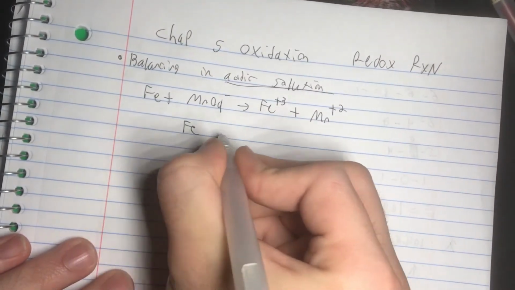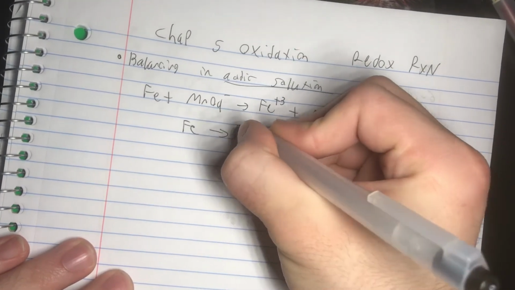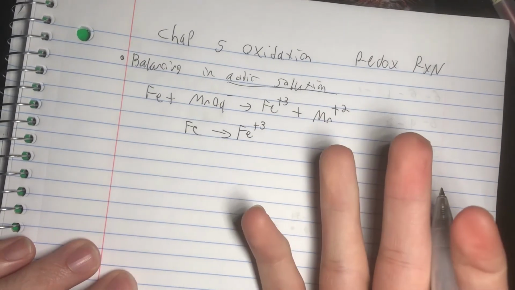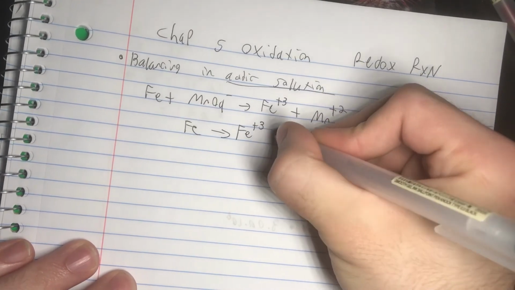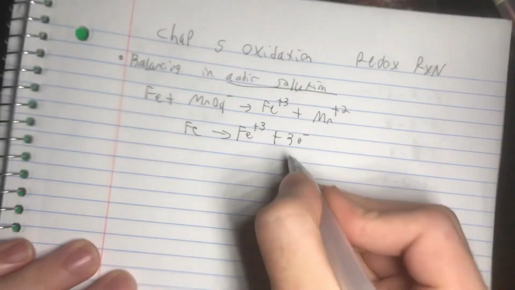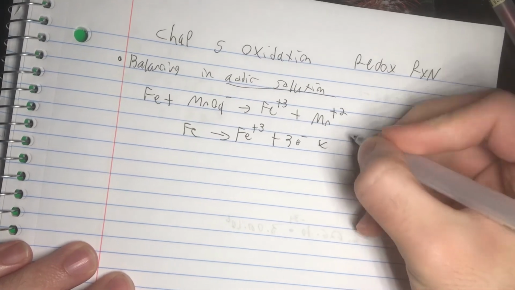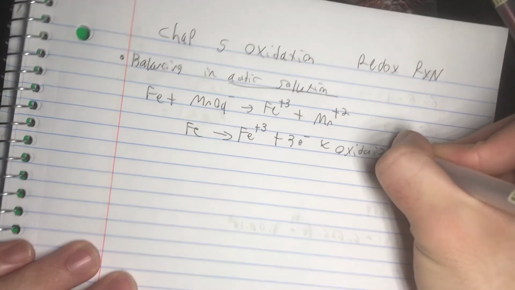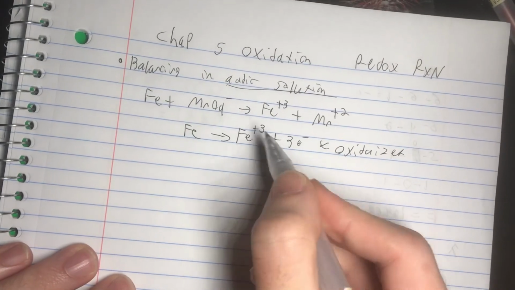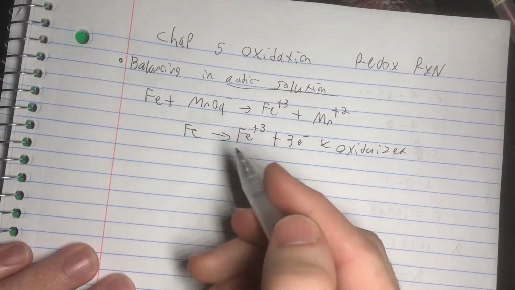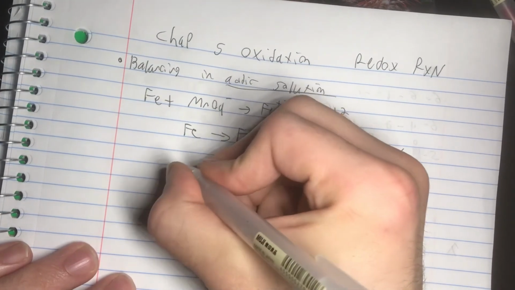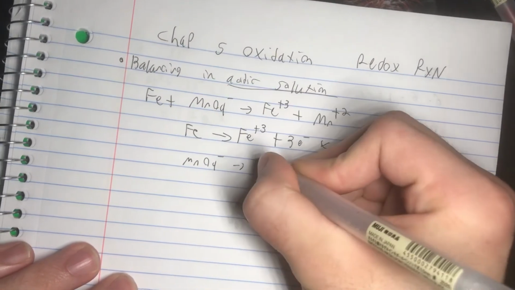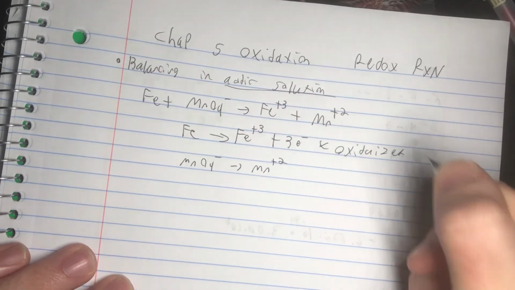So first, our half reaction is iron, which yields iron plus 3. And to do this, it must lose electrons. Therefore, we add 3 electrons here. That means that this is the oxidized half reaction, because electrons are on the right side, which means it loses electrons. Therefore, it is oxidized. So now we're going to do the permanganate, which is MnO4 negative yields Mn plus 2.